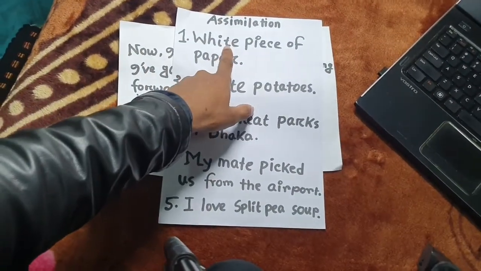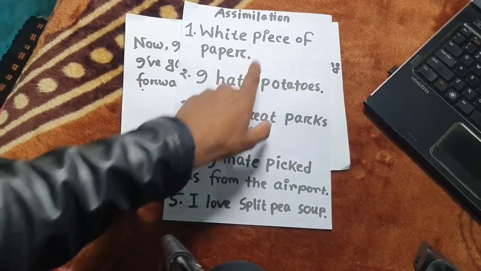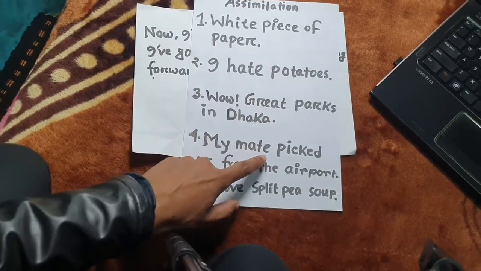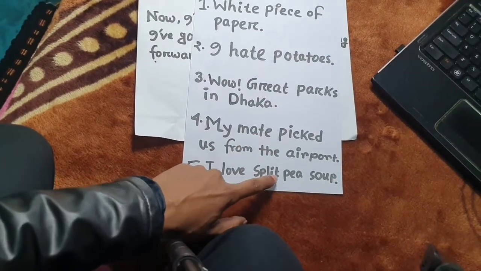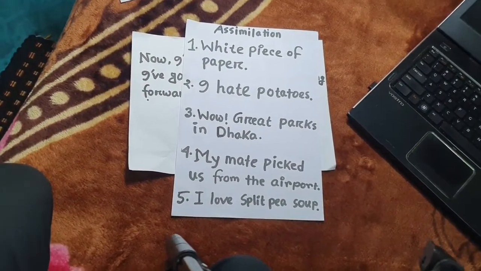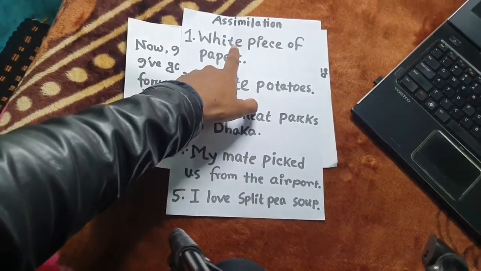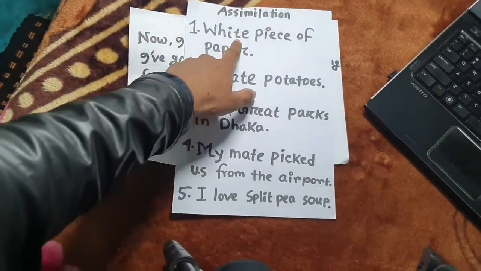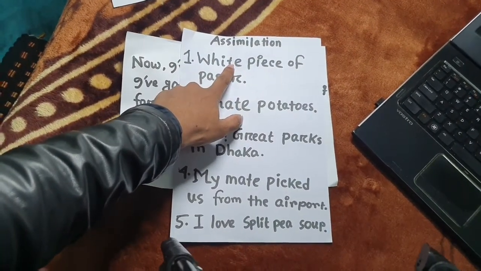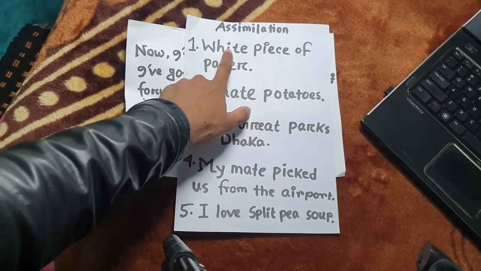Like white, TP, look at this, TP. It's quite easy when you are pronouncing T plus P, then T is pronounced in a slightly different way. Like white piece of paper, then it might be white piece of paper. The T sound becomes a P sound, like white piece of paper, right?